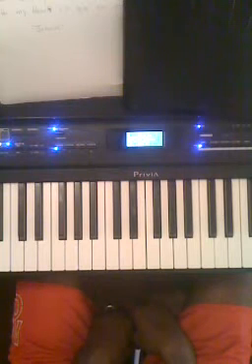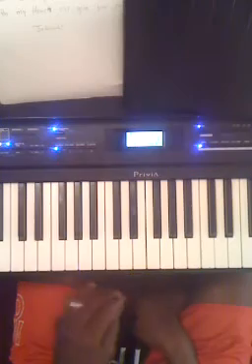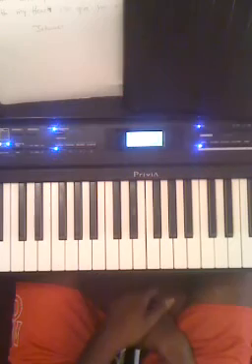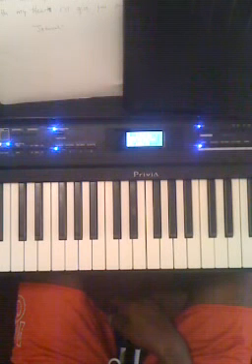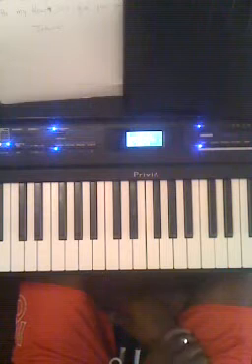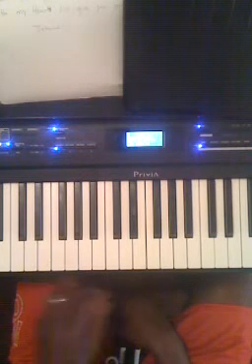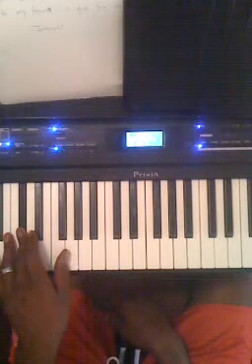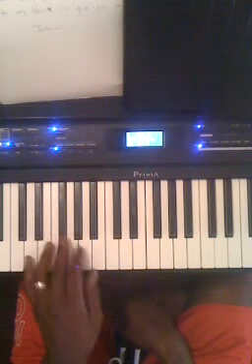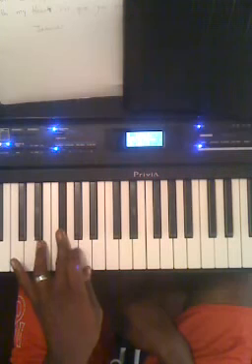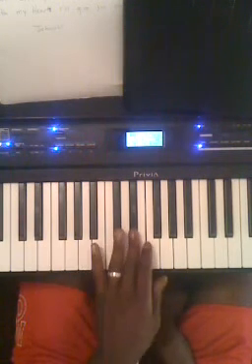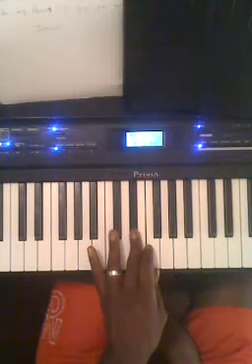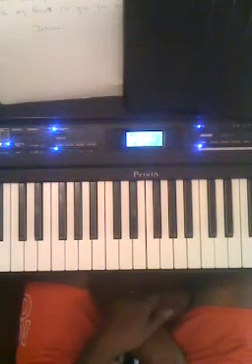Now, once you move that around to different keys, you run into what you call enharmonic tones. Enharmonic simply means that you have one sound but can have two different names. For example, this note here can be called C sharp or it can be called D flat. This note here could be called F sharp or it can be called G flat. This note here can be called D sharp or it can be called E flat. It all depends on what scale you're playing in.